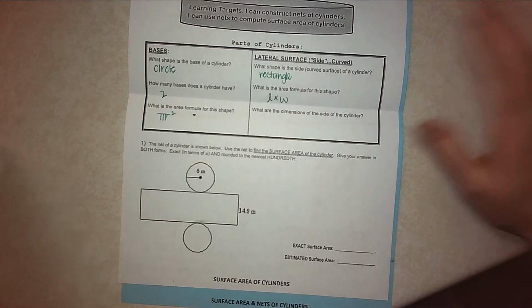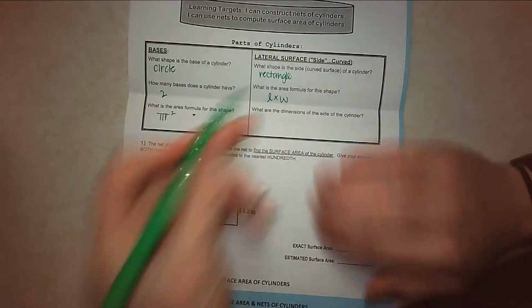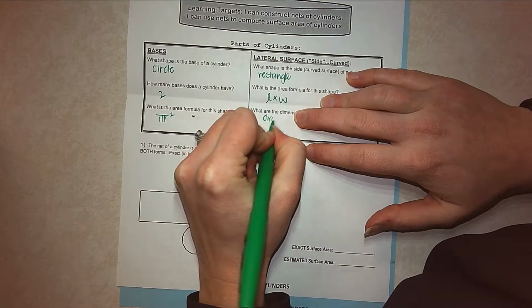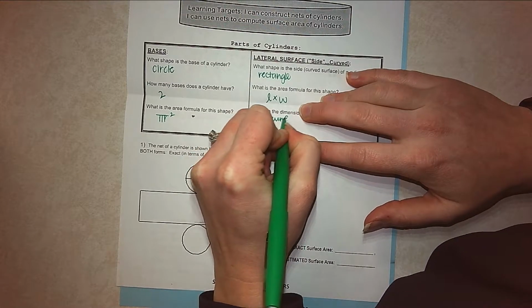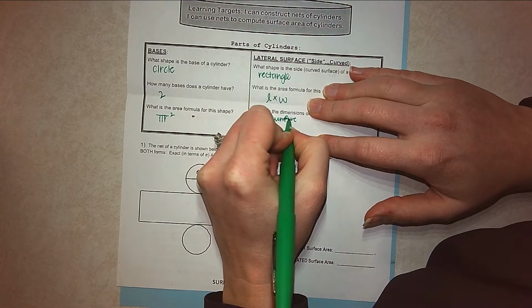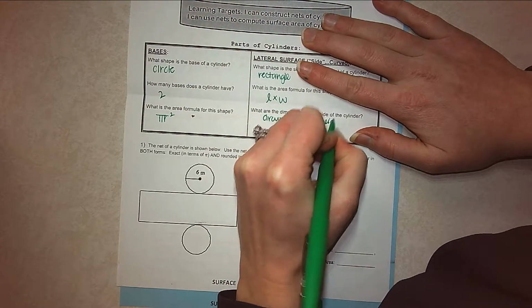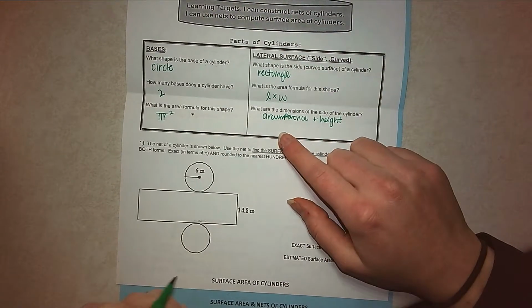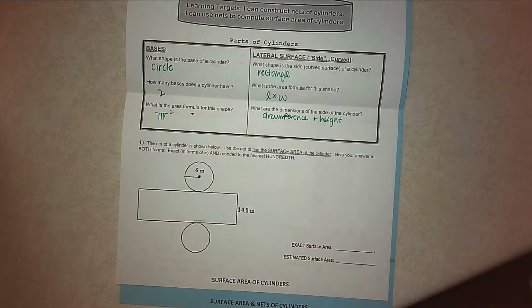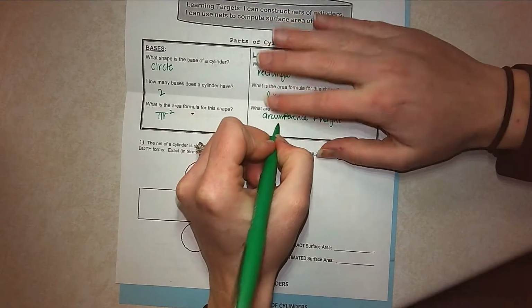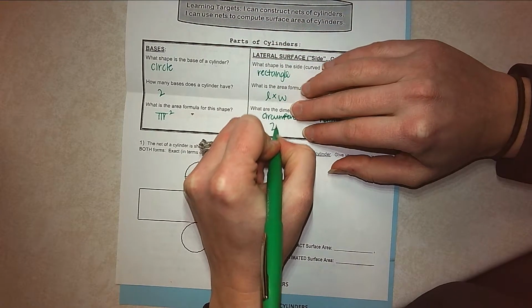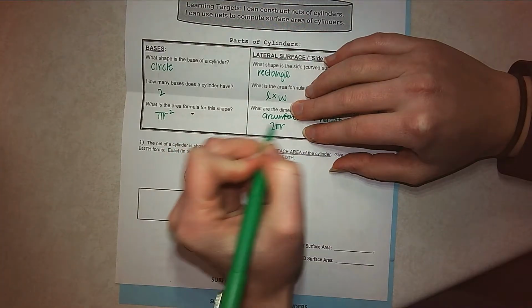The length of this, from here to here, is what do we call the outer edge of a circle? Well, that's circumference. So the dimensions here are the circumference and height, which circumference we know we can write as 2 pi r or pi d, but we're going to use 2 pi r for our circumference.